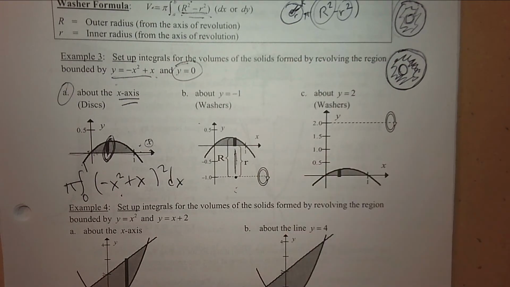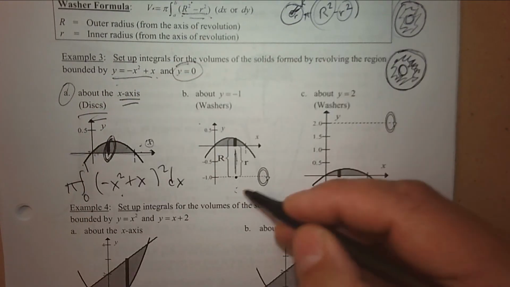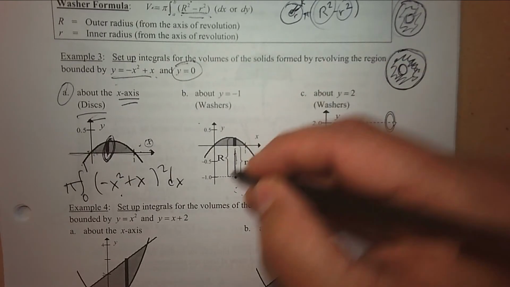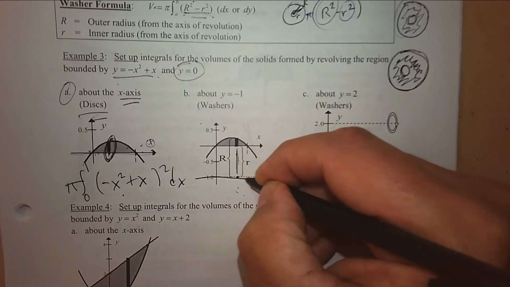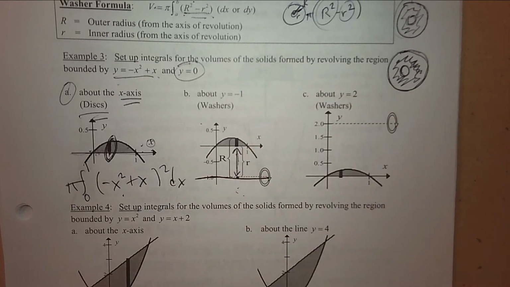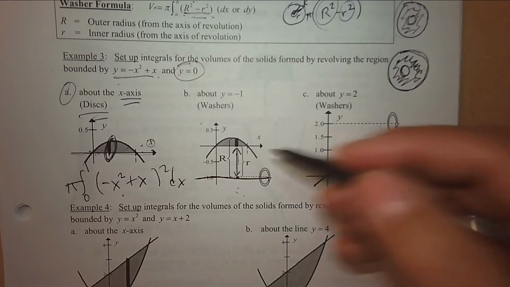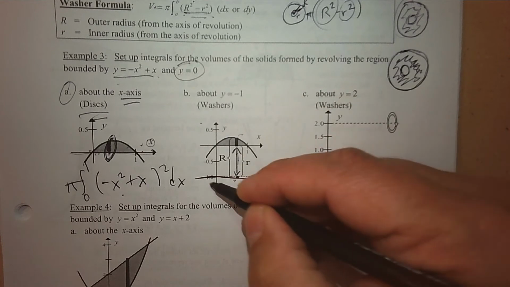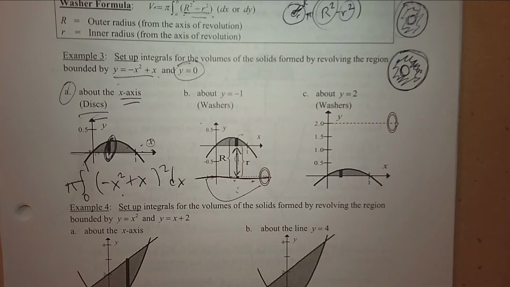But this is going to be different. See, that's a disk. A washer. Do you see the gap? I'm revolving it around the line y equals negative 1. Do you see there's a gap there? A space? When I revolve around that line there, there's going to be a space in the middle. That space in the middle creates a washer, a donut.